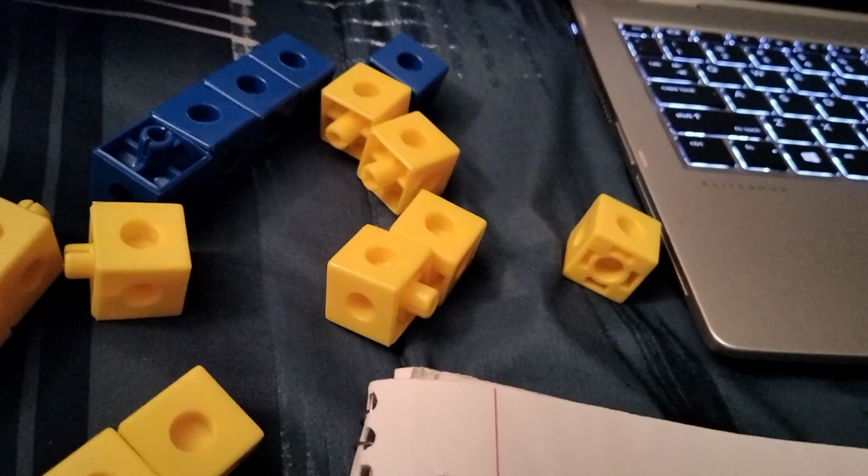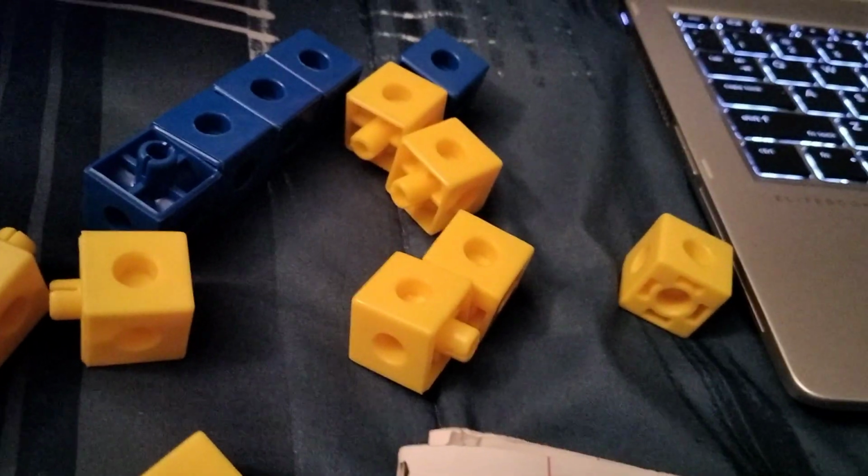Our success criteria is using connecting cubes or manipulatives to explain fraction multiplication. These are the few things I want you to know. The materials we are using for this lesson are connecting cubes or manipulatives.